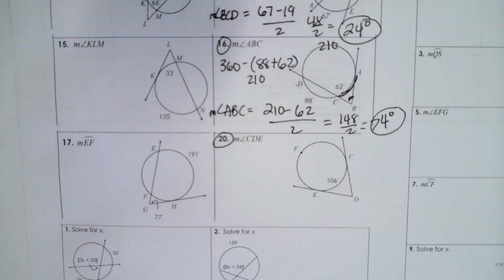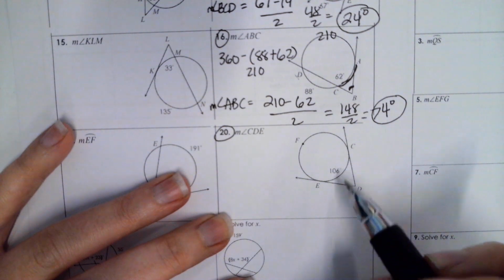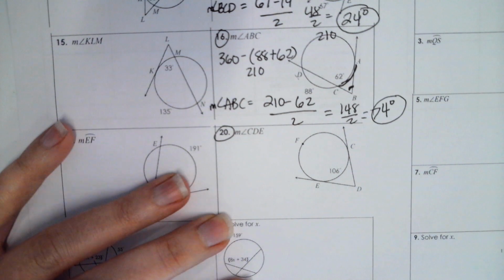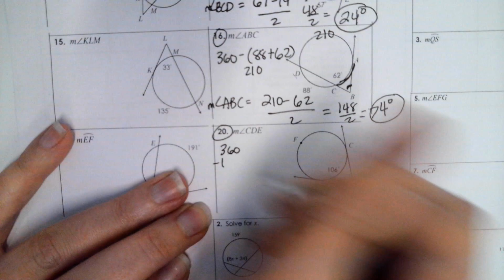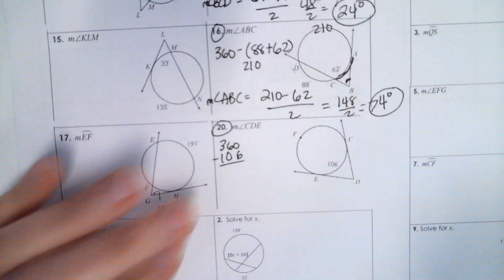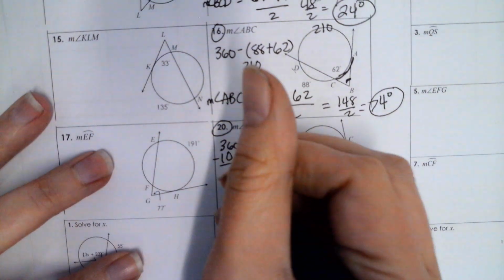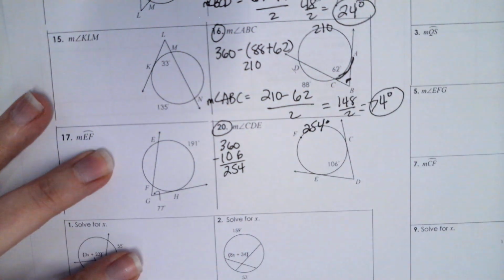Okay, for 20, I love two tangent problems because they really give you nothing, which is super helpful. But you are given as much information as you need. No more, no less. So I have the inside arc. To find the outside arc, that major arc right there, we're just going to take the sum of a circle, which is 360, and subtract the inside arc, 106. And that gets us our outside arc. These ones always seem harder than they actually are. They're not that bad. So I got 254.